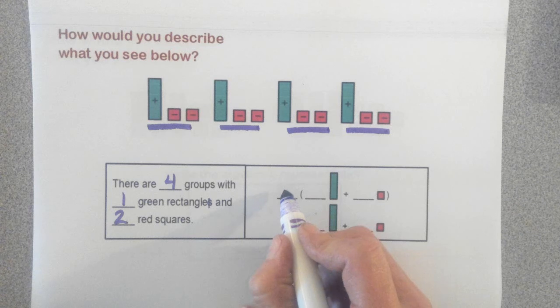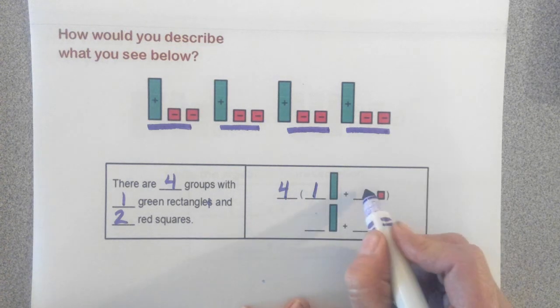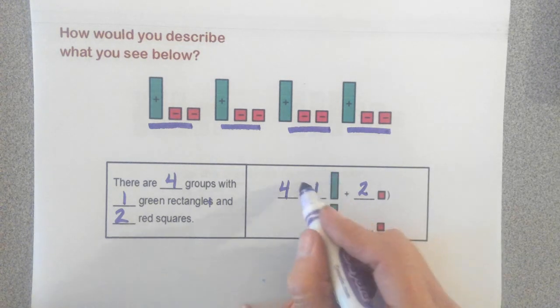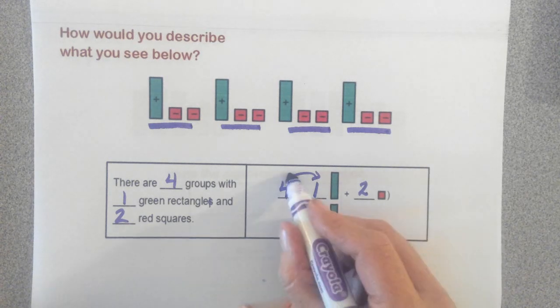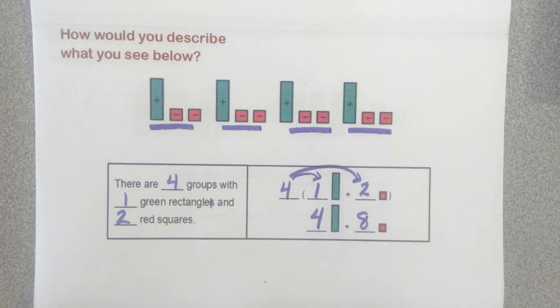So over here, I'm going to say that there were 4 groups, and in each group I had 1 rectangle and 2 red squares. So all together, with there being 4 groups, having 1 in each group, I have 4 total rectangles. And 4 times 2, I have 8 total squares.